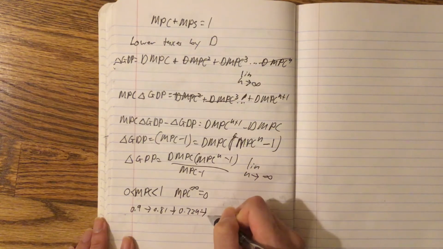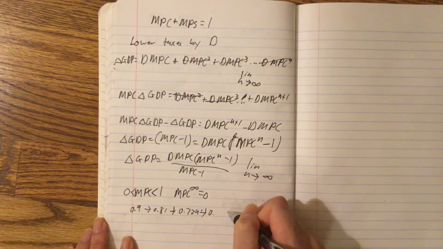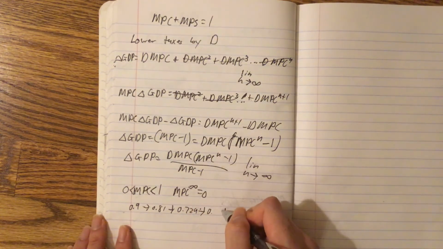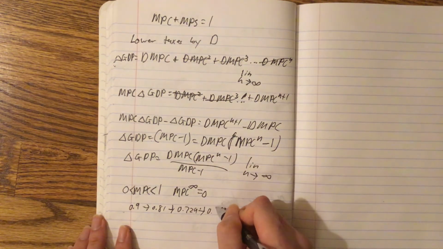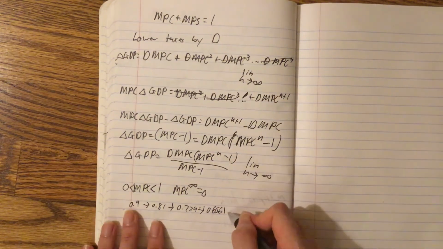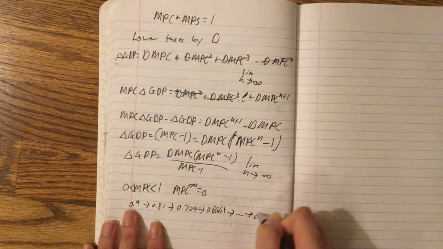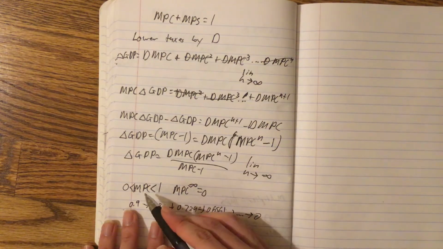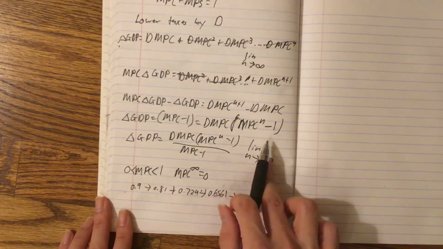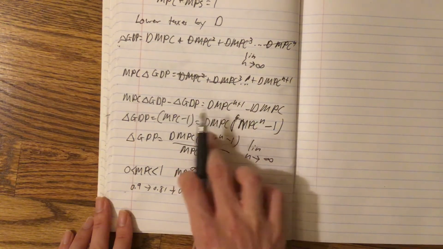And you can see that it's getting smaller and smaller. Then 0.6561, and this number is getting smaller and smaller, and it will approach 0. So any number between 1 and 0 to an infinite power would equal 0. So the limit as n approaches infinity just becomes 0.